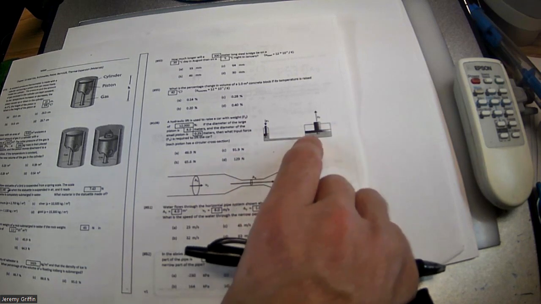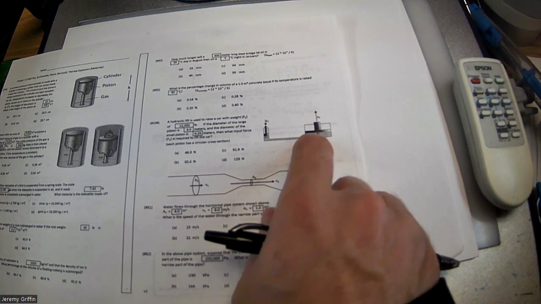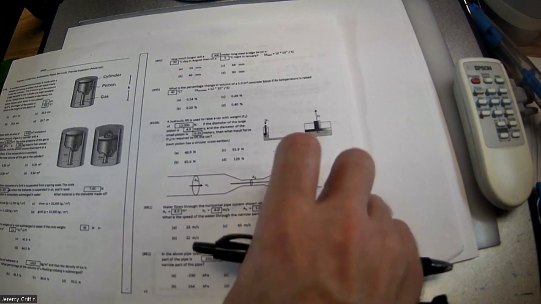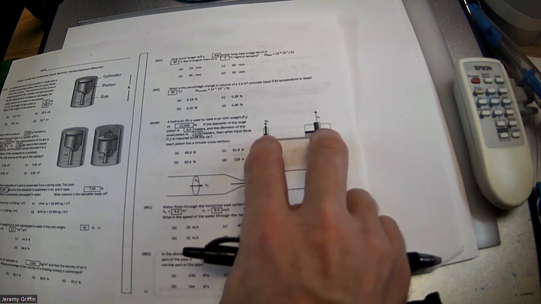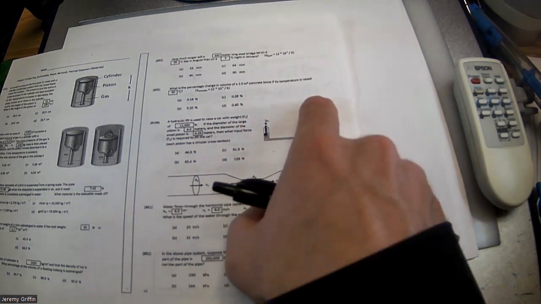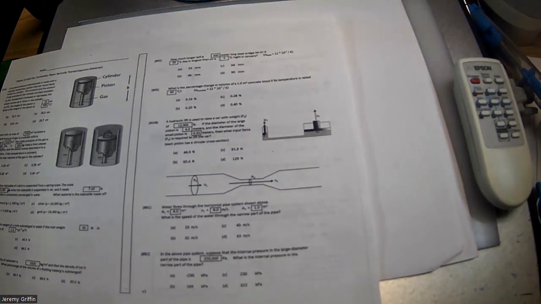Recapping why this works. Pressure is force per unit area, so force is pressure times area. And if it's the same pressure on different areas, that's going to be different forces. So that's how with a very small input force, you can lift a very large weight on the other side.